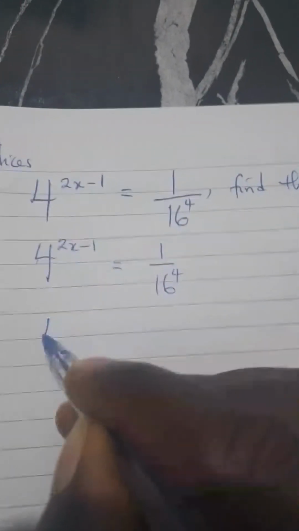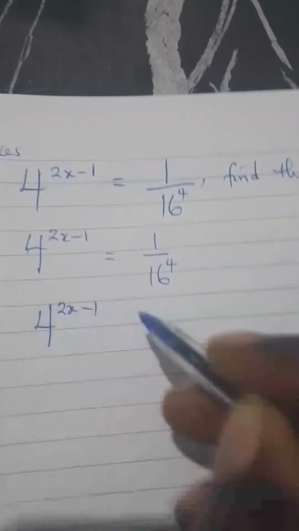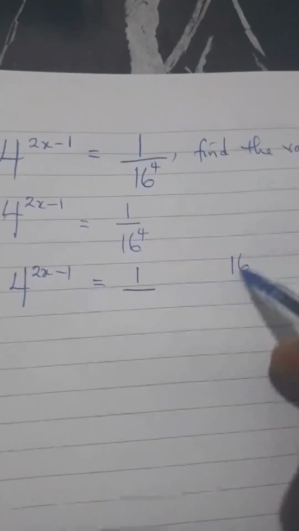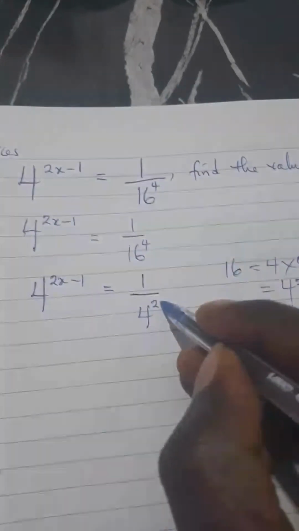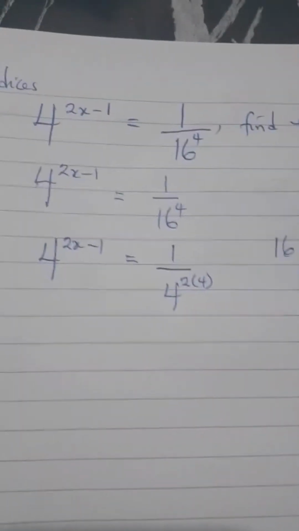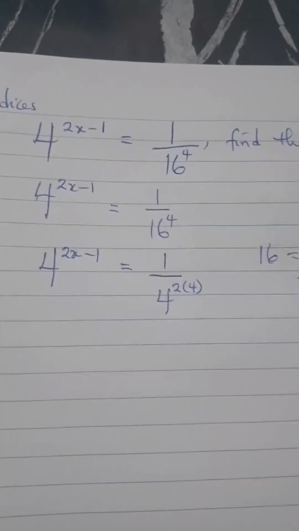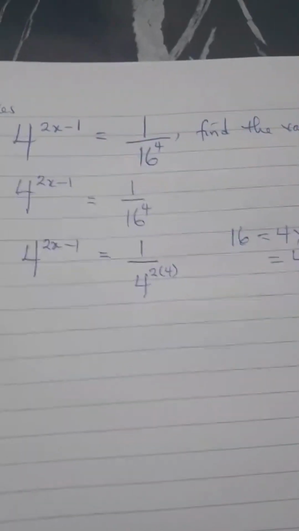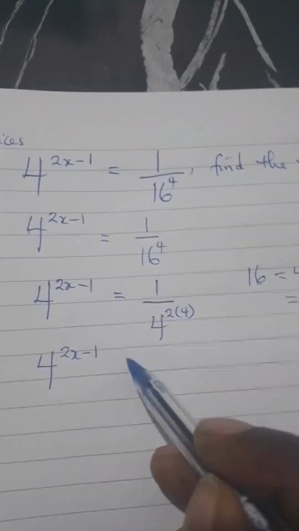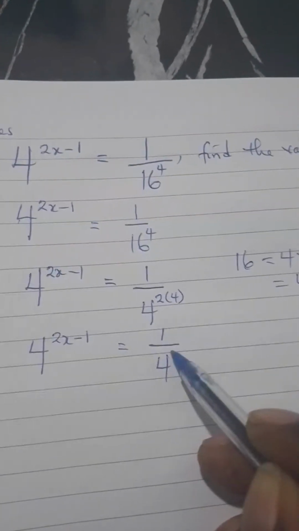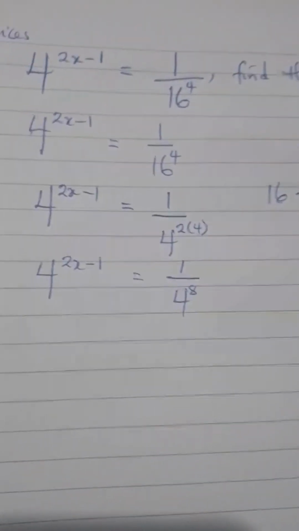We have 4 exponent 2x minus 1 equal to 1 on 16 here, to express 16 as exponent of 4. That will be 16 is 4 times 4, so that will give us 4 squared. But we are already having an exponent of 4 here, so you attach it to it like that. So the 16 will become 4 exponent 2, so that is 4 times 4, giving us 16 there. Right, so with this we have 4 exponent 2x minus 1 equal to 1 on 4 exponent 8.